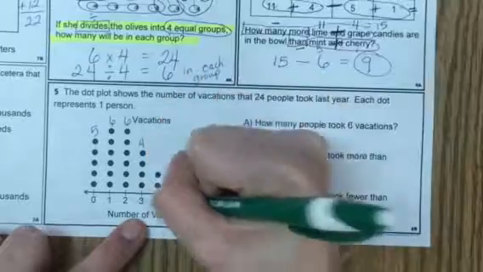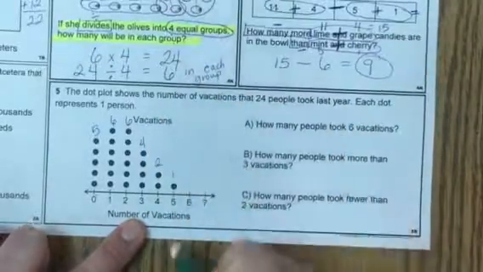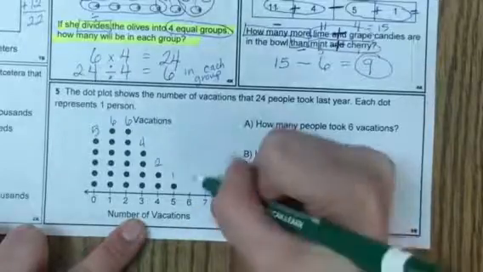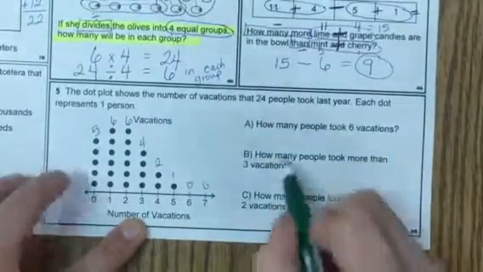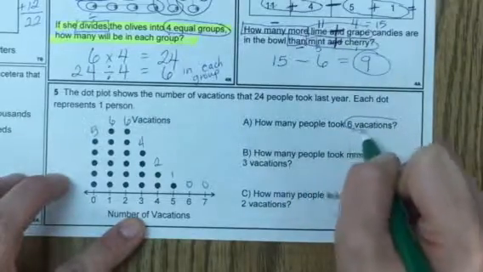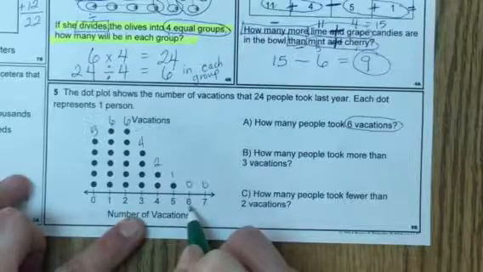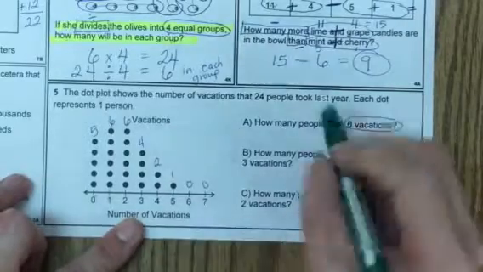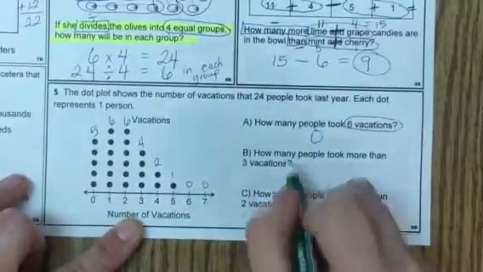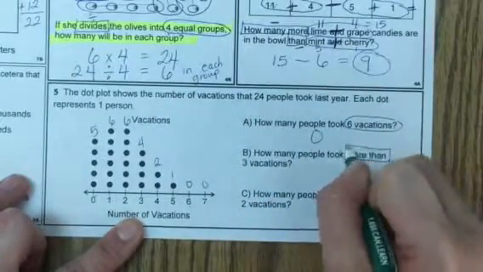4 people went on 3 vacations. 2 people went on 4. 1 person went on 5 vacations. What a lucky guy. It says how many people took 6 vacations. Go back to your dot plot. Here's 6 vacations. 0 people.